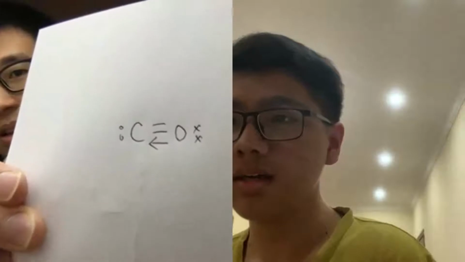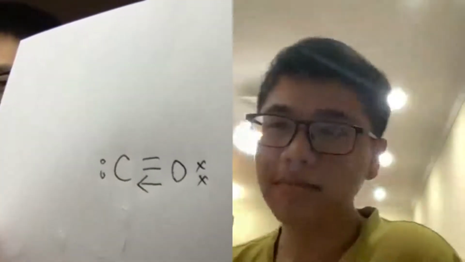See, I told you it's not easy to draw that dot and cross unless you know what you're doing. Have you ever seen the dot and cross for carbon monoxide? Yeah, I think it has an unpaired electron. I will show you what it is like. Can you see this? Yeah. Do you notice what is special about it?